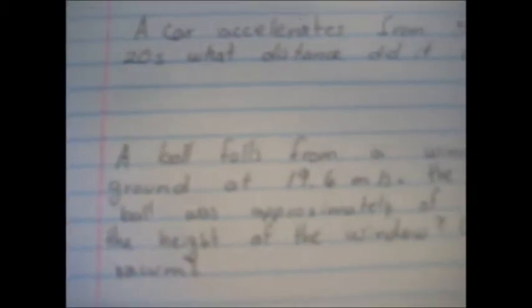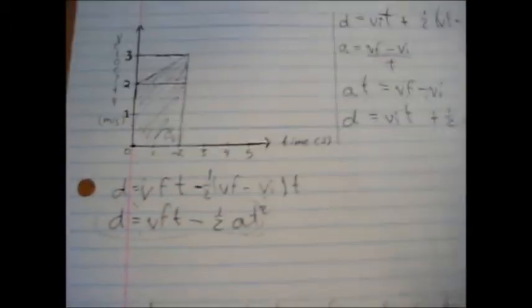The acceleration of the ball was approximately 9.8 meters per second squared. What was the height of the window? Suppose it was in a vacuum, where there's no air, not vacuum like a vacuum cleaner, no.